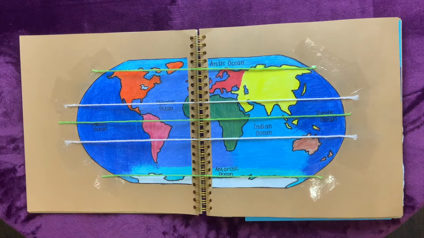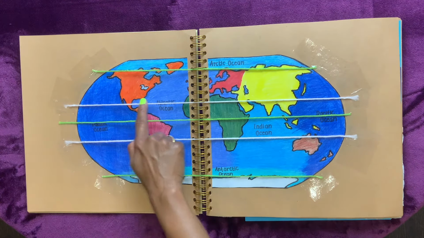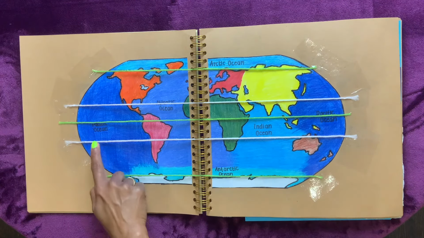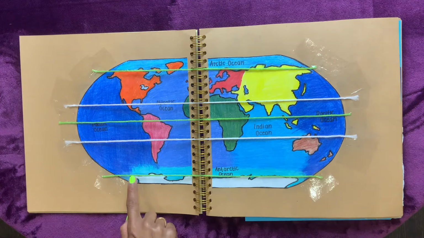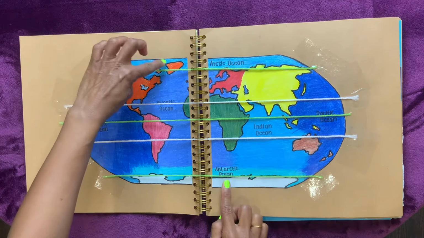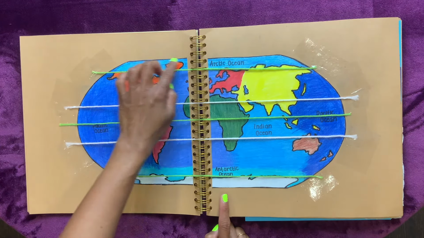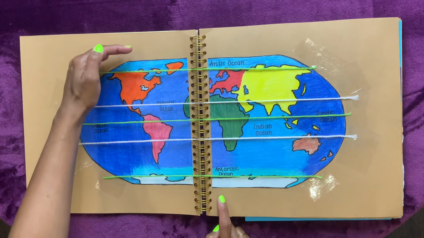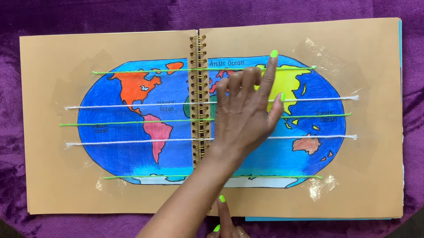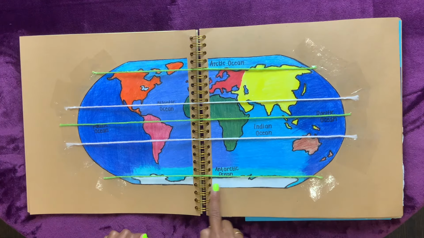The 5 major circles of latitude: Arctic Circle, Tropic of Cancer, the Equator, Tropic of Capricorn, and Antarctic Circle. Now the frigid zones are at the top and the bottom here. The North Frigid Zone is north of the Arctic Circle, so this part. The South Frigid Zone is south of Antarctic Circle.